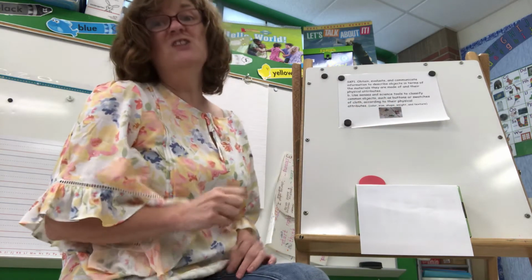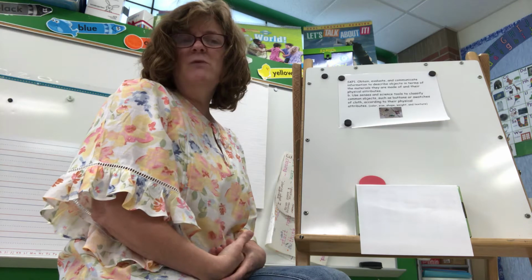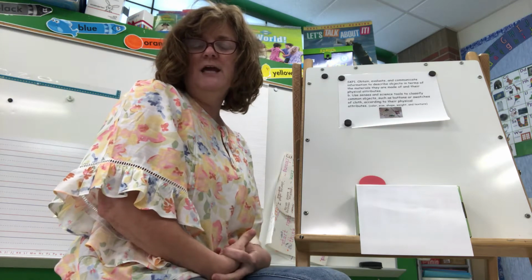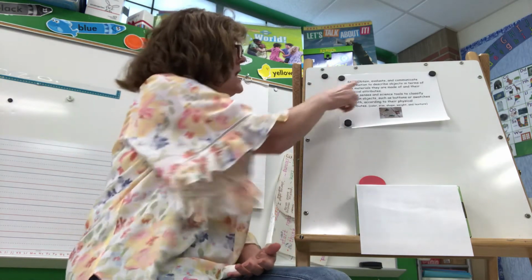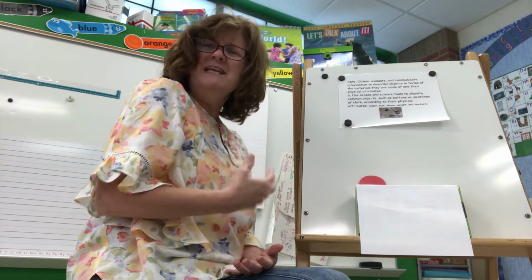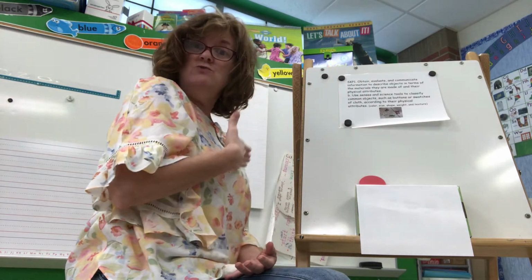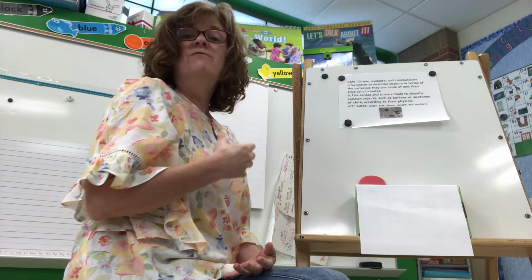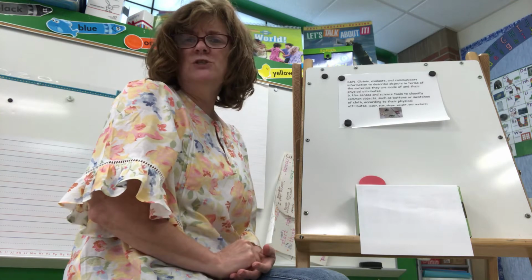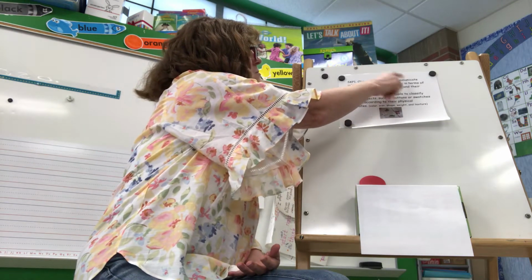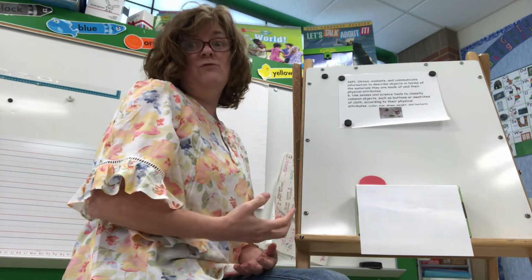Of course, there's a lot of big words in that standard, so we're going to think about what those words mean, and then we're going to talk about what it looks like when you master this standard. The first word that I notice here is obtain. Obtain means to get something, and then it says to evaluate. So after you get something or obtain it, you're going to evaluate it, which means to think about it. Think about if your information is good information. And then it says, and communicate. And that means to talk about the information or maybe write about the information.